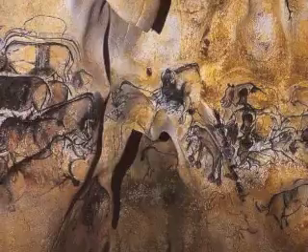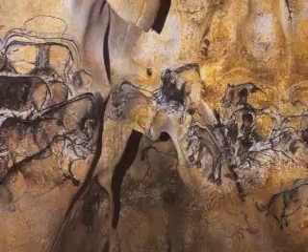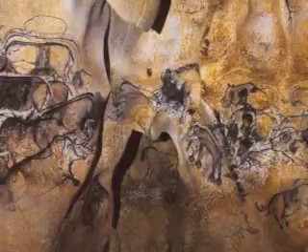The Egyptian concept of an afterlife was more of a mirrored world of this life.